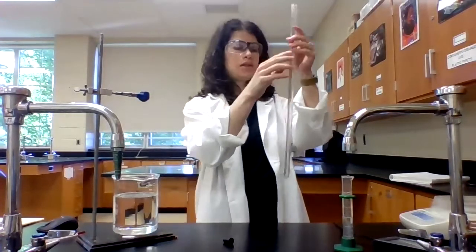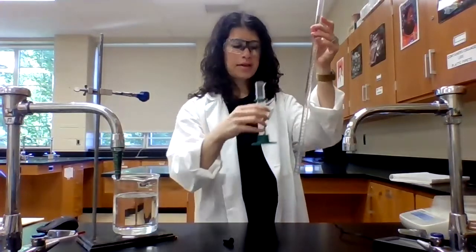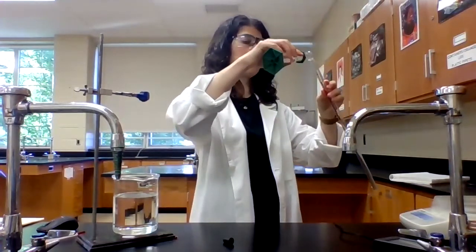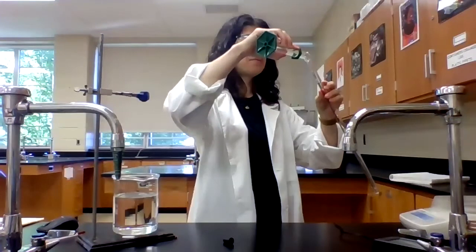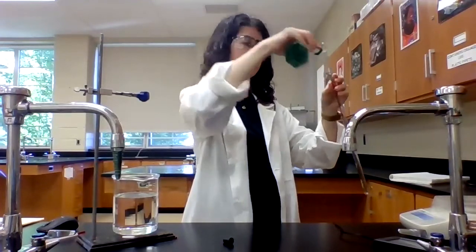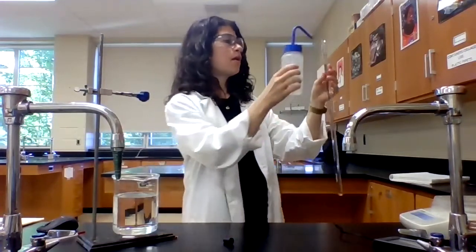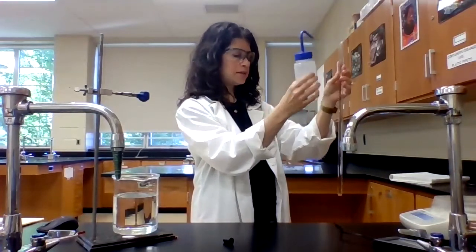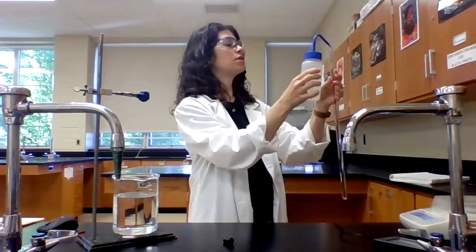Okay, so what I want to do now is add the hydrochloric acid to the eudiometer. I'm just going to pour that in. The hydrochloric acid is going to stay at the bottom of the eudiometer. I'm then going to fill the rest of the eudiometer up with deionized water. Hydrochloric acid is more dense than water, so the hydrochloric acid is going to stay at the bottom and the water is going to stay on top.